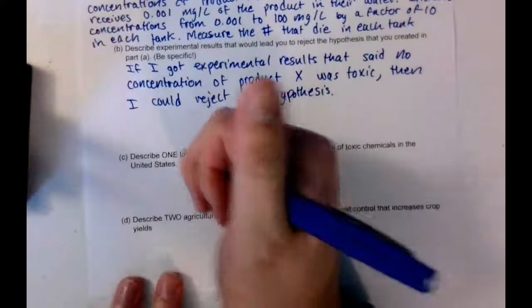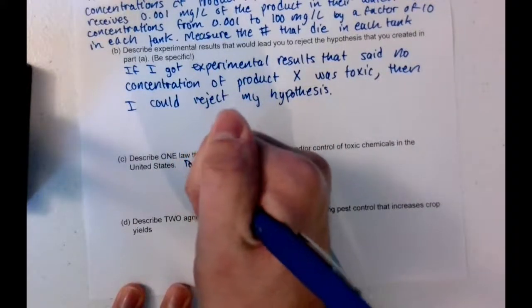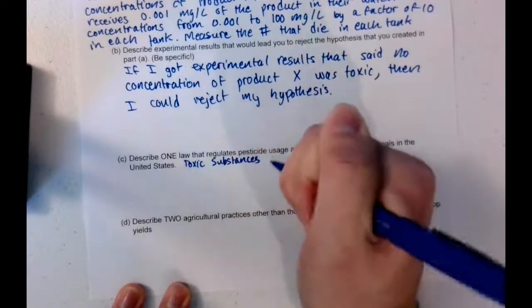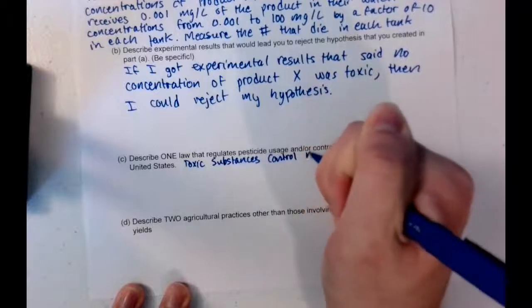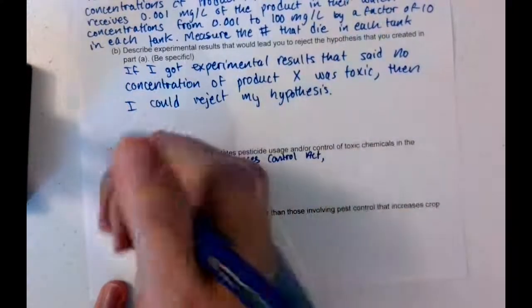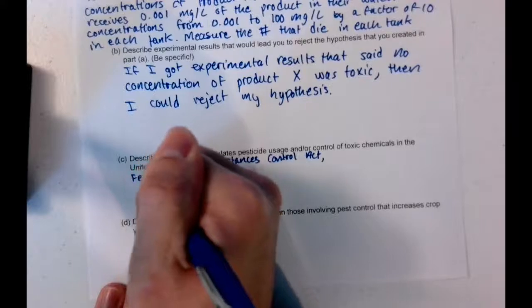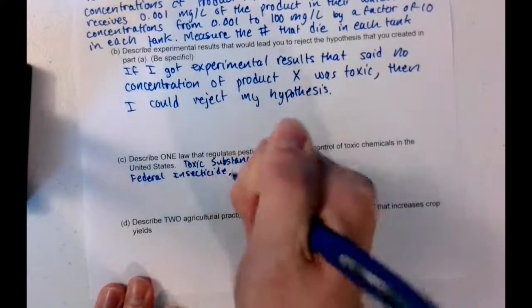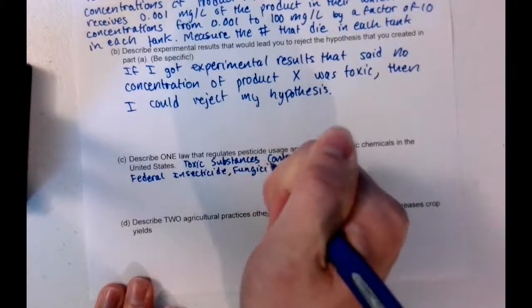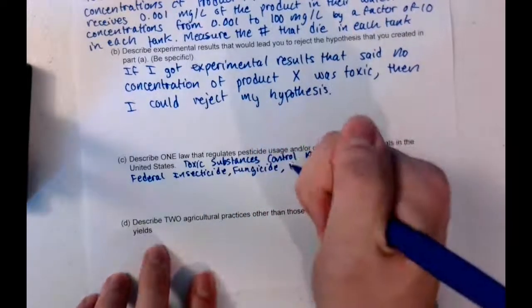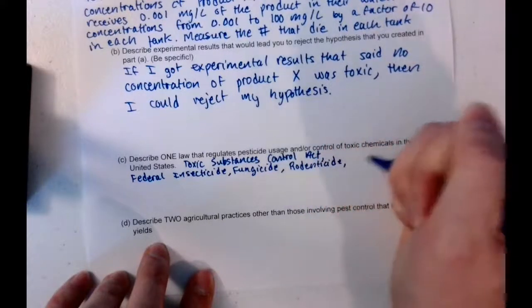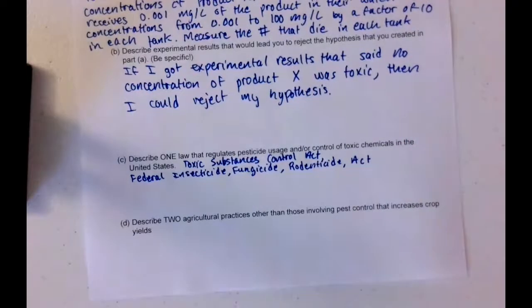The two different ones are the Toxic Substances Control Act, and then there's the Federal Insecticide, Fungicide, Rodenticide Act. Alright, so that one's called FIFRA. So you can pick either one.